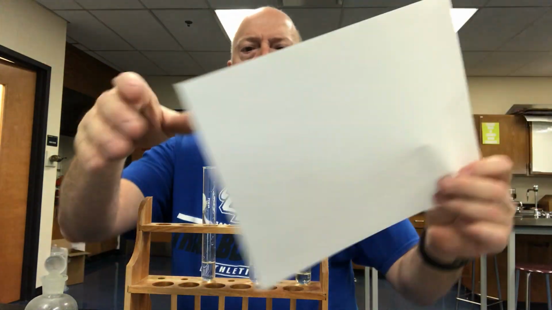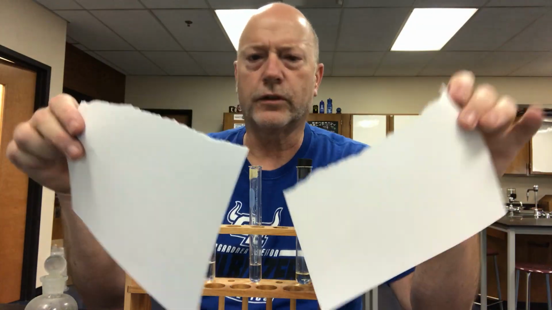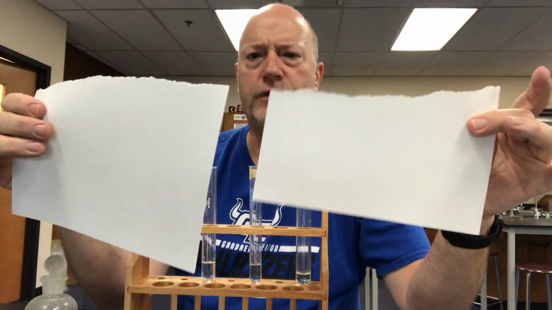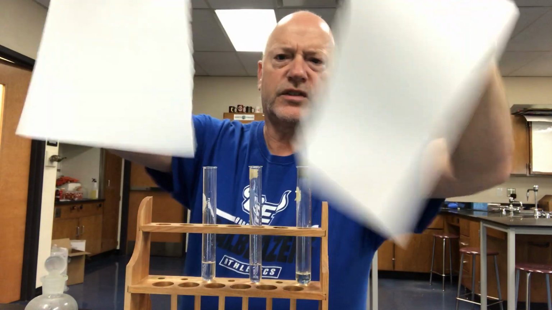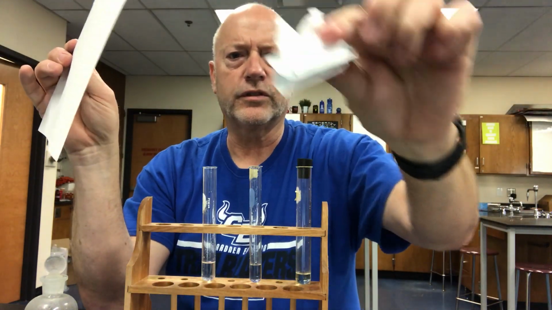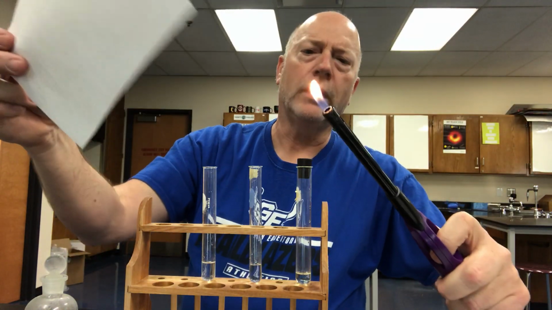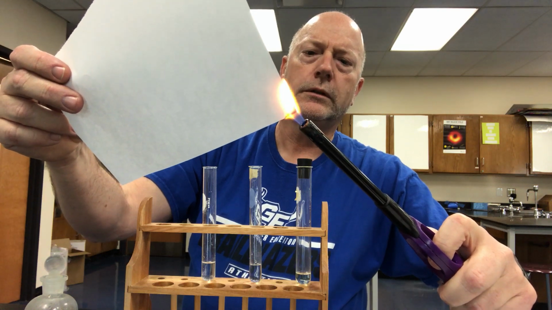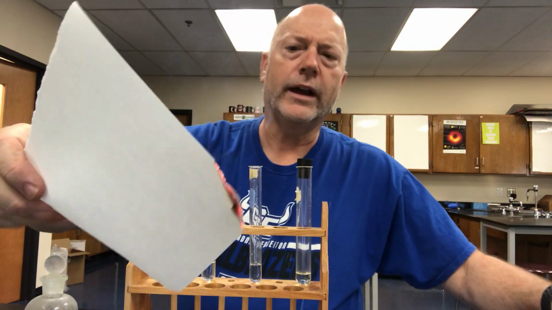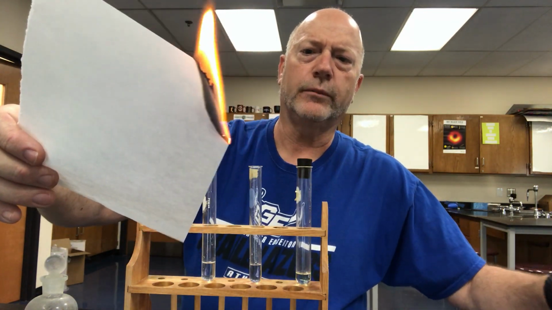So, if I take a piece of paper and I just tear it in half, that's just a physical change. I still have paper, still the same compound that it was before. I've changed its shape, I've changed its size, maybe I crumple one up, but all of those are just physical changes. But if I light it on fire, we like to burn things in chemistry. If I light it on fire, that, it went out. Let's try it again. Let's get it going better.